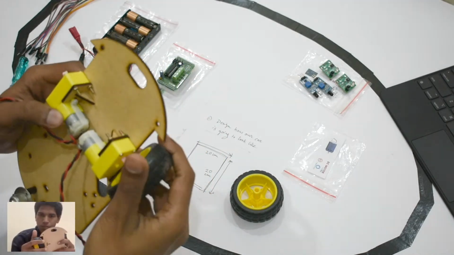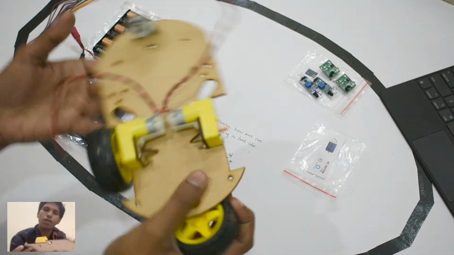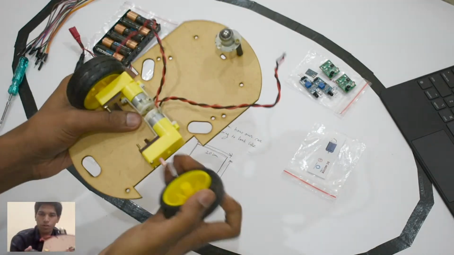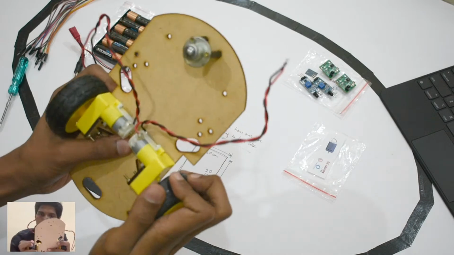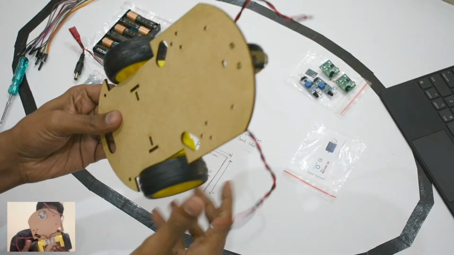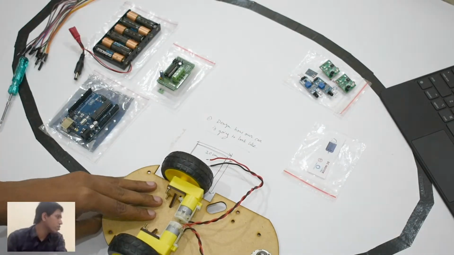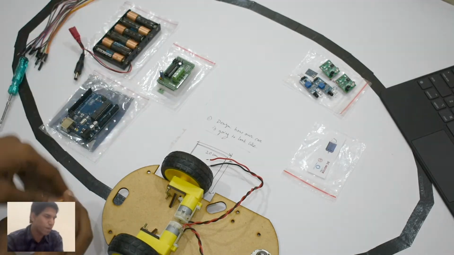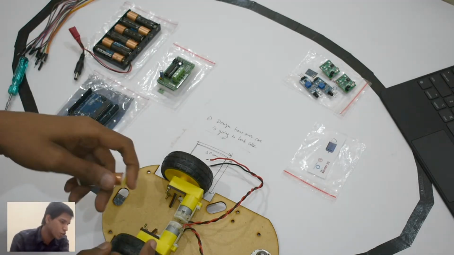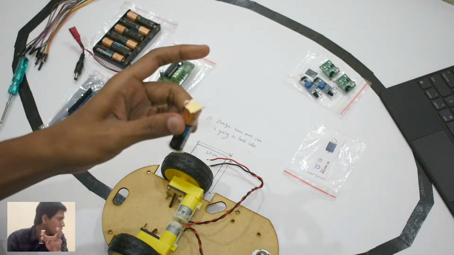Yeah, I have the motor, and I have the wheels here. Okay, cool. So my wheels are attached. Now you'll see I have some batteries here. Before we attach these batteries and understand how they are going to affect our motors, I just have a simple single cell battery here.